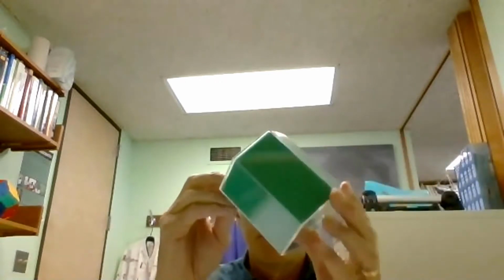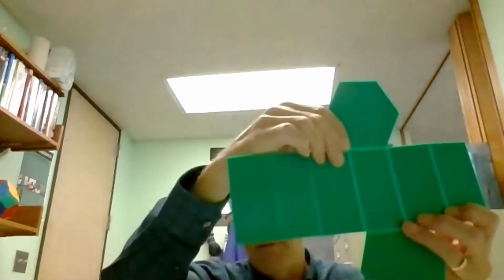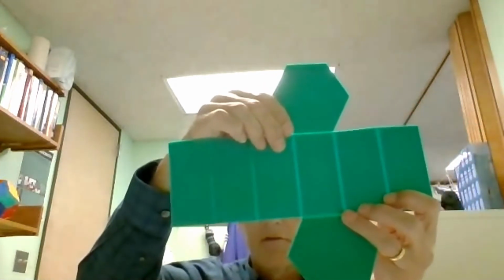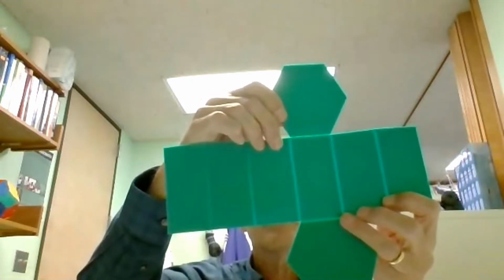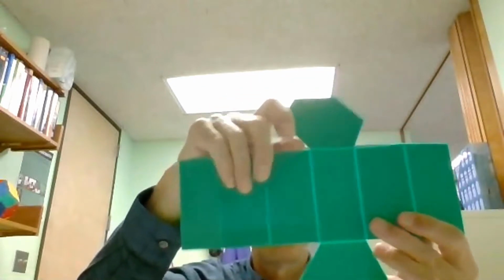The hexagonal prism here, let's take this one apart. If we take this one apart, the part around the middle here can open up into a rectangle, and then the two bases are going to be hexagons.